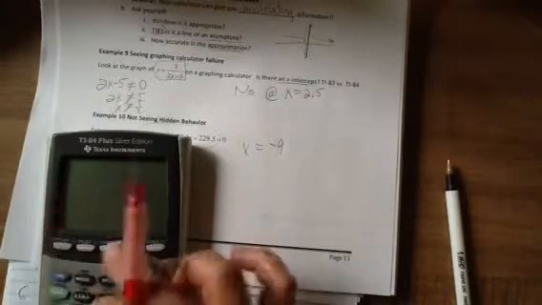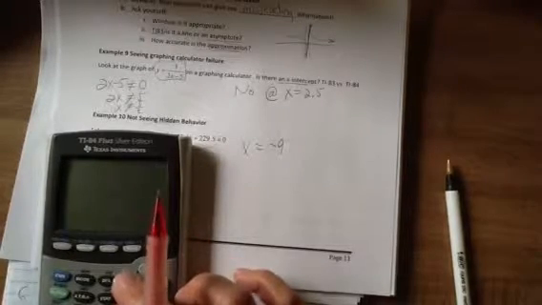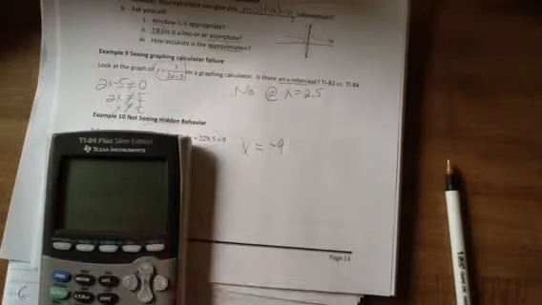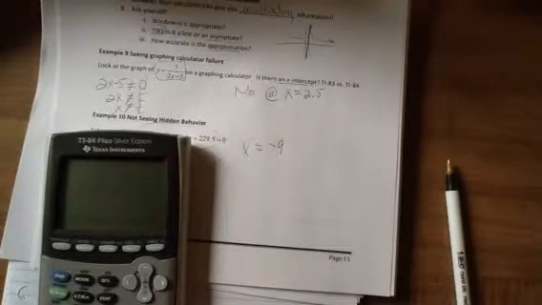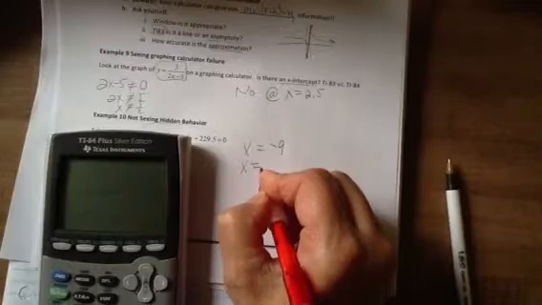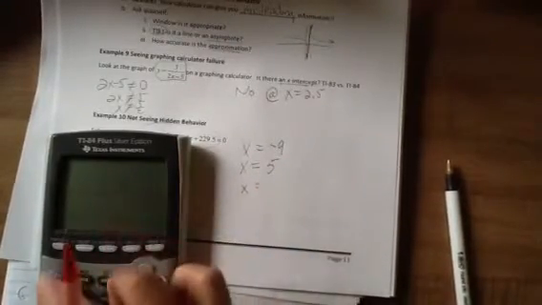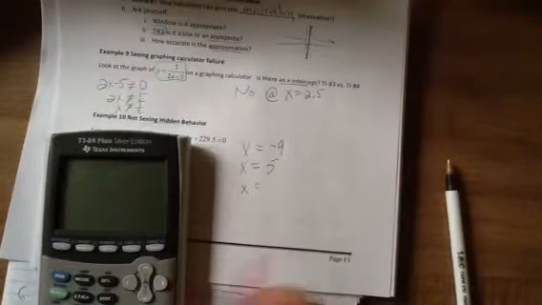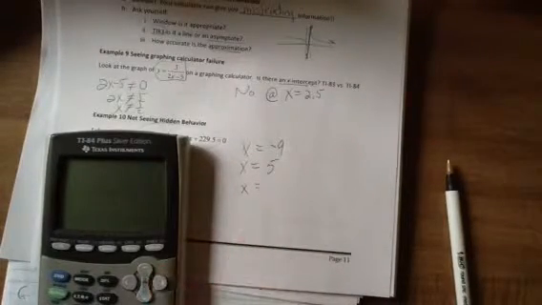So what I'm going to do is second, calculate a 0. I need to be to the left, and then I need to be to the right. And I hit enter. My other 0 is 5. But I have another one there. Second, calculate 0. Now these two could have been found on the table, but this next one could not.